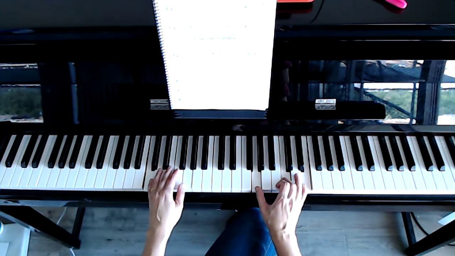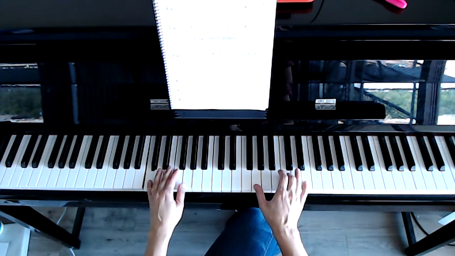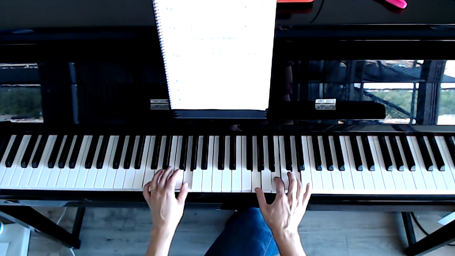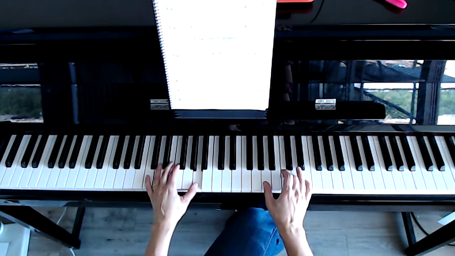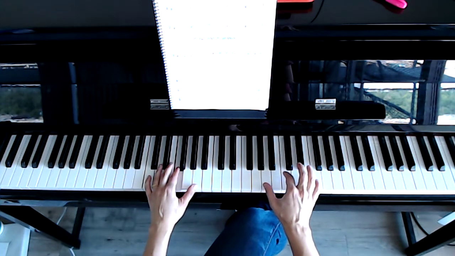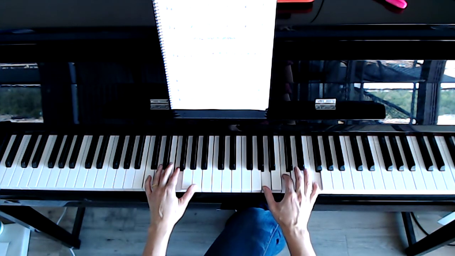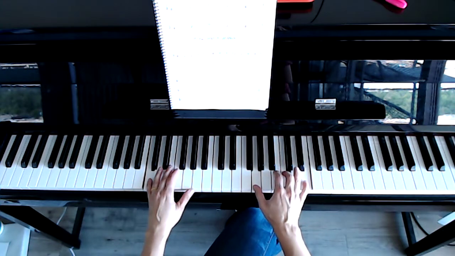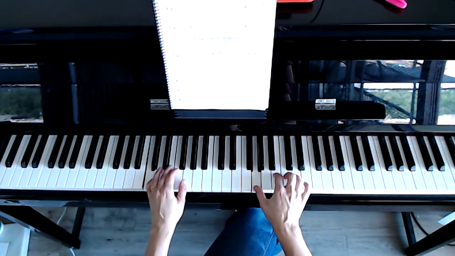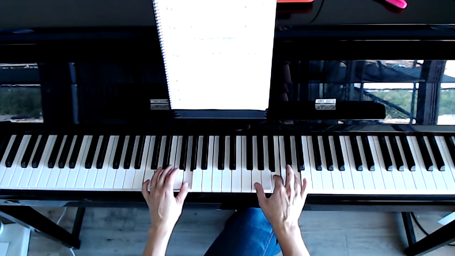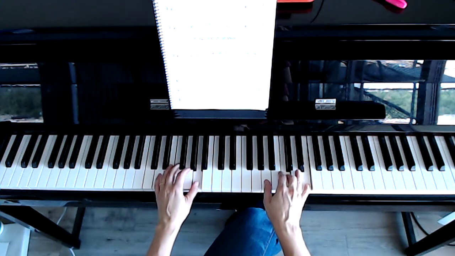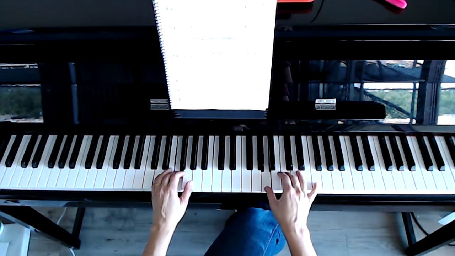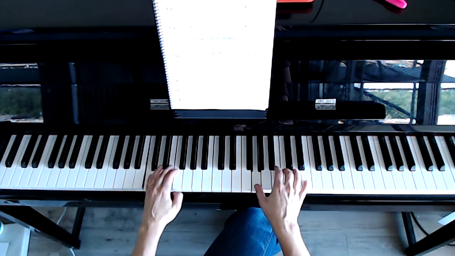So here's your C second inversion, going to G in root position, going to A, and F in first inversion. Same thing with broken chord. Arpeggio.